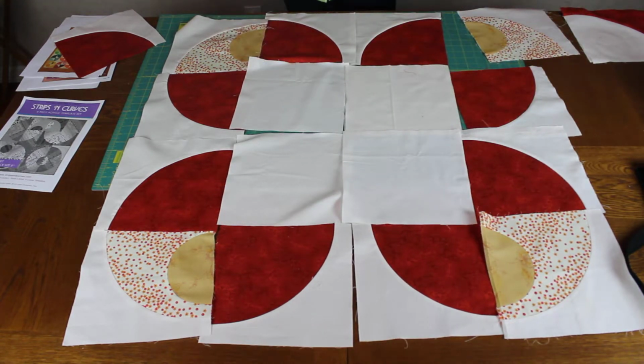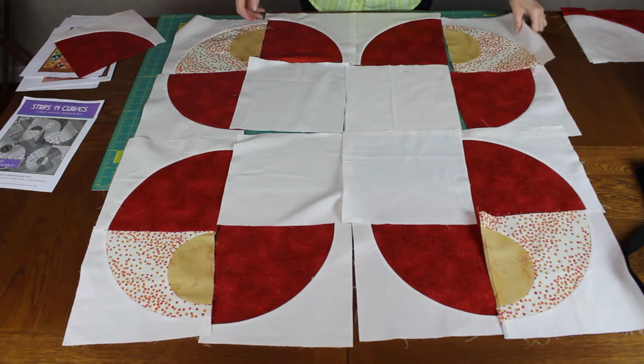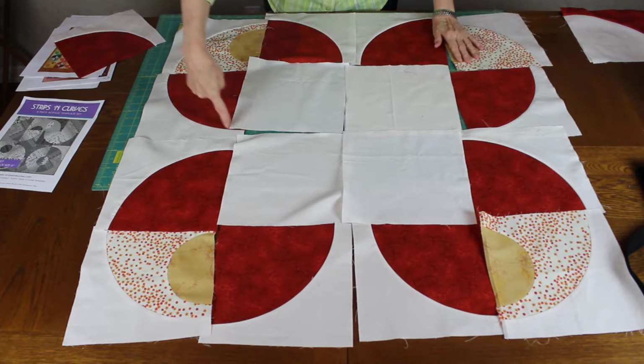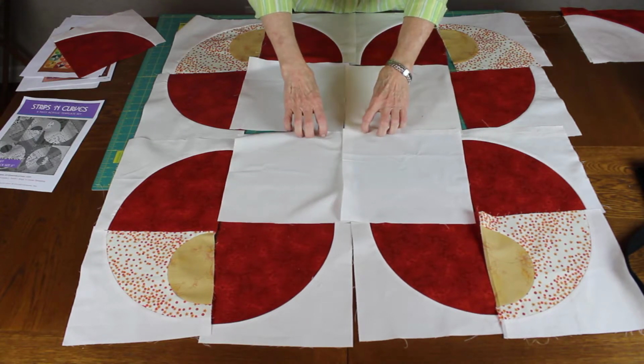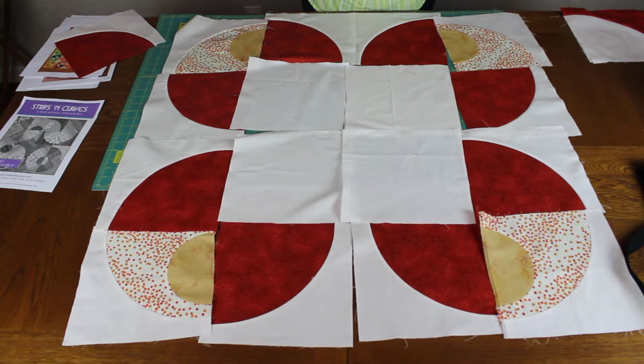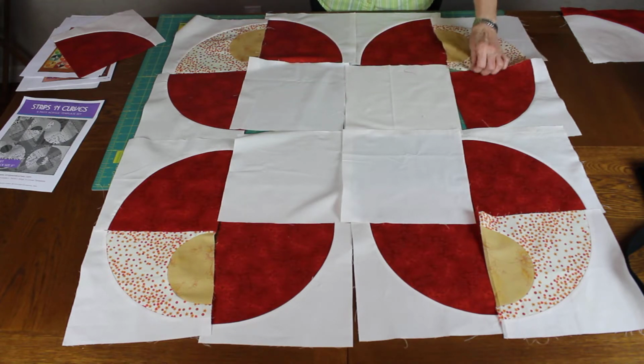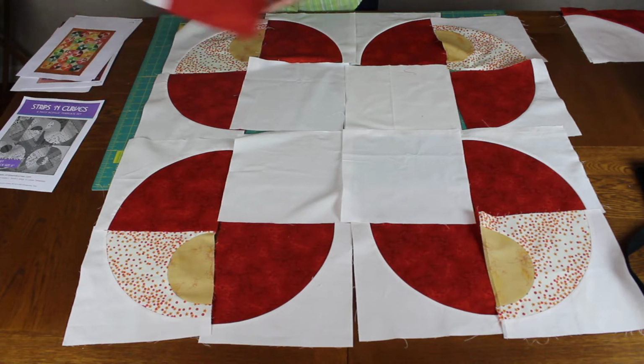Now that's an interesting block because now what we've got is these 3/4 circles going on the corners. And this would give the quilter a wonderful opportunity to do some beautiful quilting in the middle. We can play with these blocks and rearrange them all we want to.